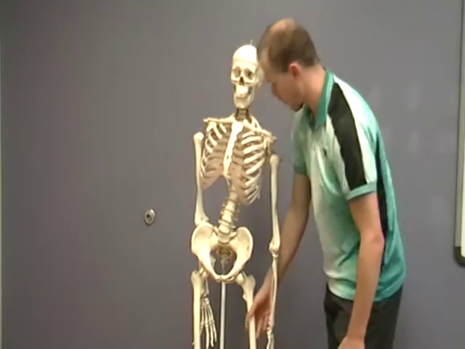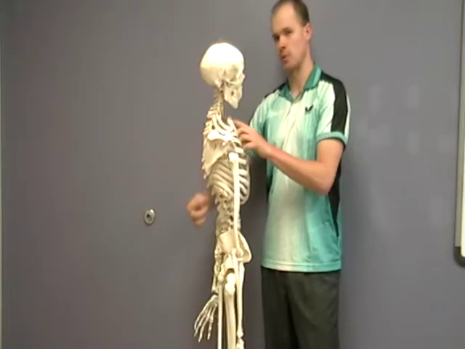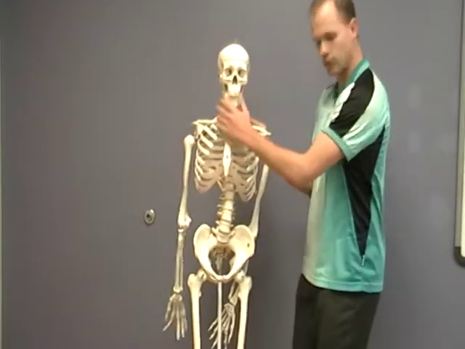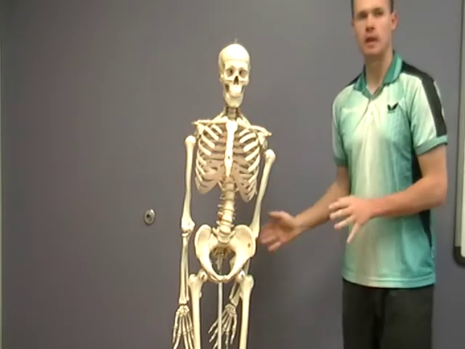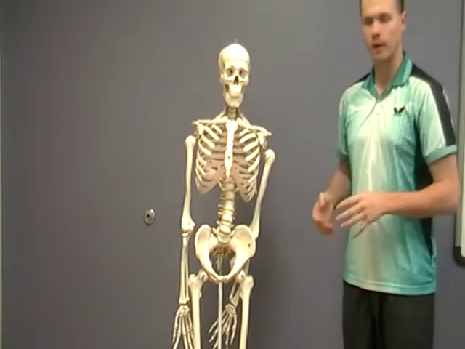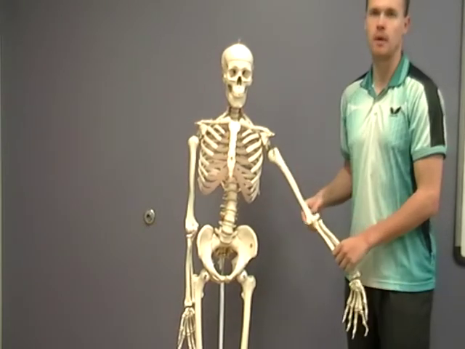And then we have irregular bones, which would be the goofy looking bones such as your vertebrae and your facial bones. Okay, so this is a general overview of the entire skeleton. Now let's take a look at some individual areas or some individual bones themselves and talk about the various landmarks within them.